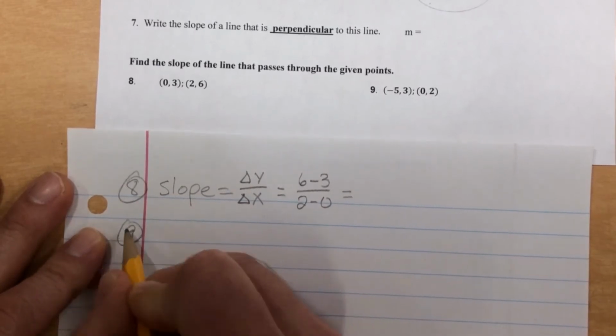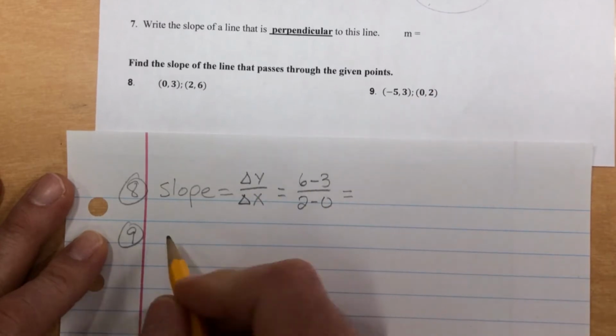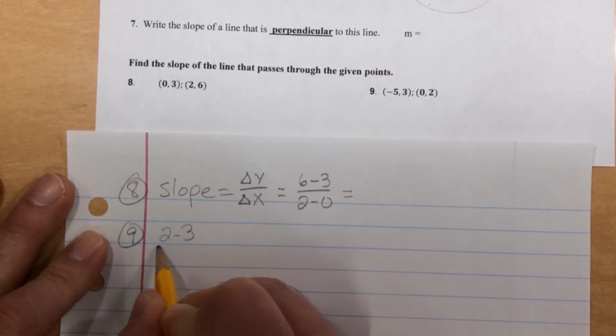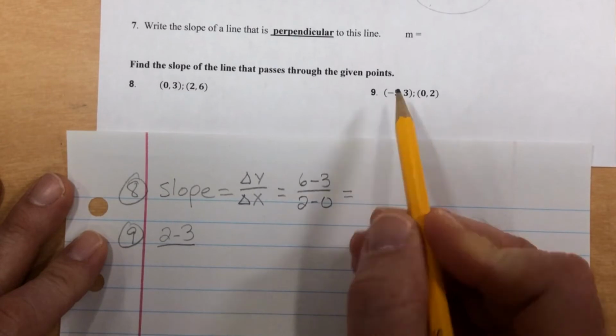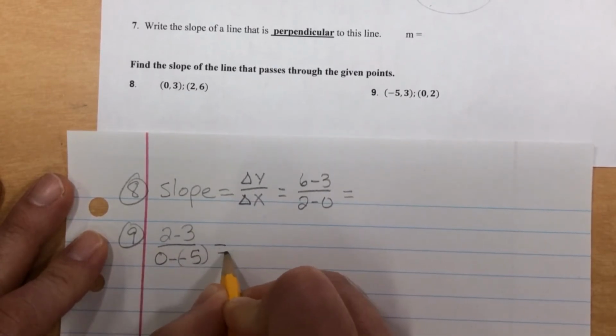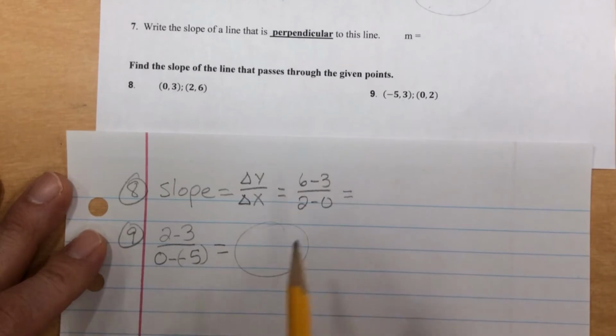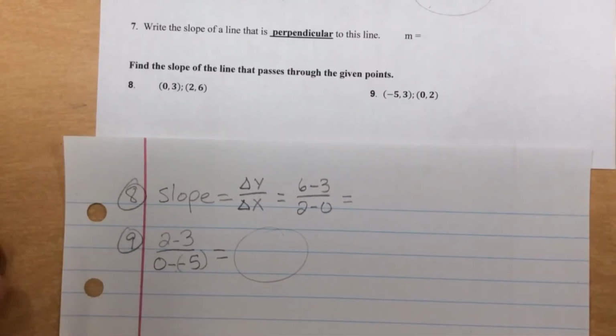And then for number 9, same kind of problem, but we'll do 2 minus 3 for the top, and 0 minus negative 5 for the bottom. I'll let you wrap that up and tell what the slope of the line that passes through those points would be. Don't forget, turn that into a positive.